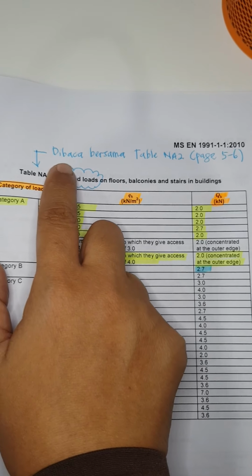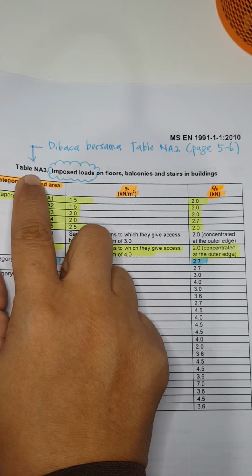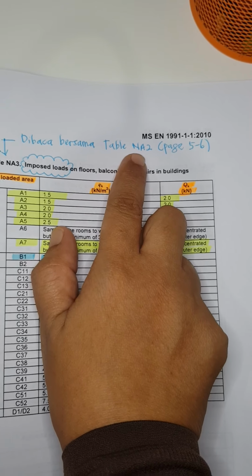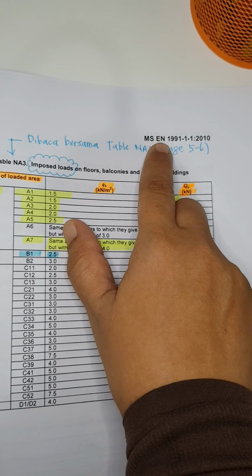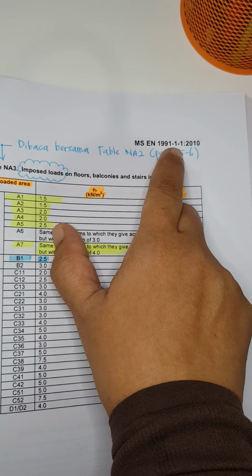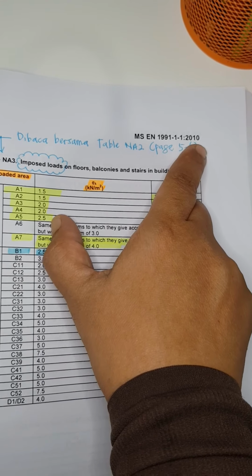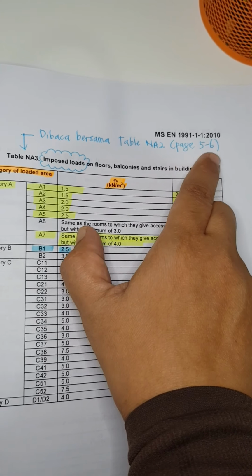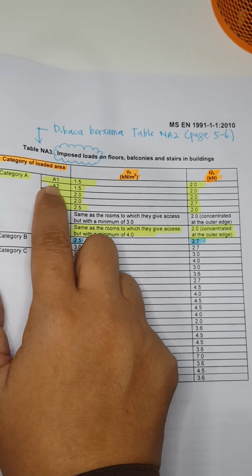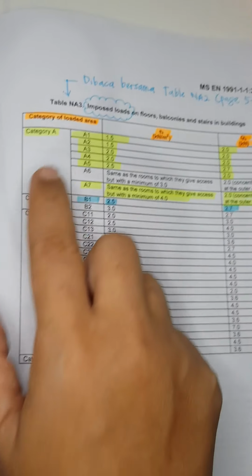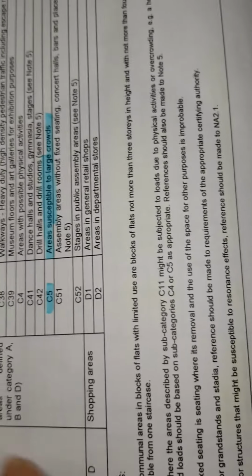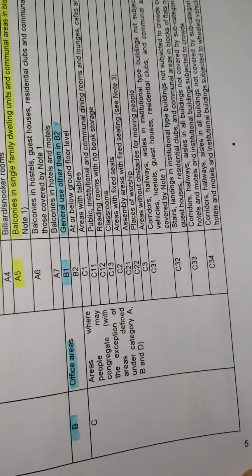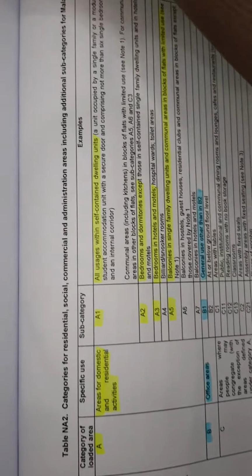You need to read table NA3 together with table NA2 from page 5 and 6 of Malaysian Standard EN 1991-1-1 2010. So let's go to pages 5 and 6. We look for the description for A1. So this is page number 7. So we go back to page number 5.